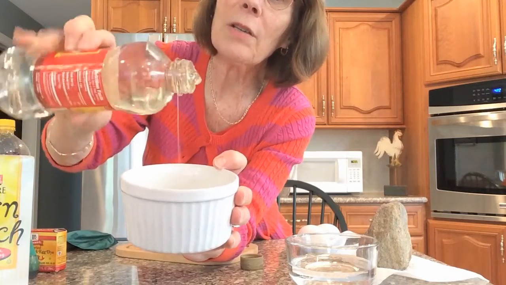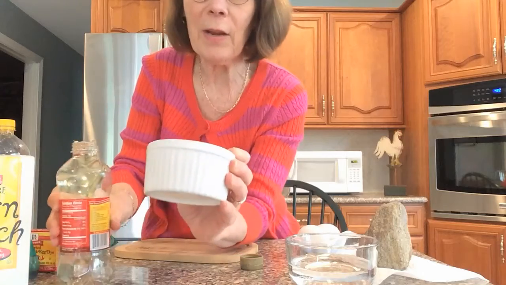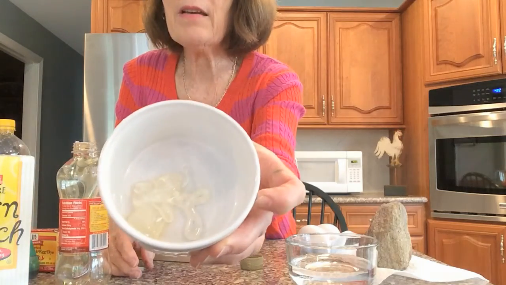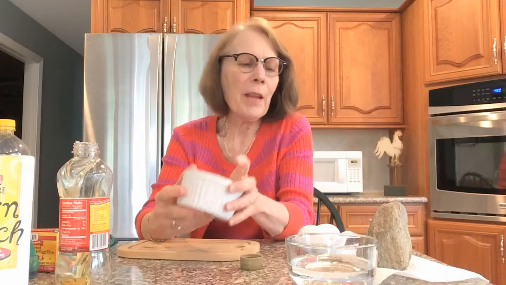But it is also a liquid. It's just a very thick liquid, and now it's kind of lumpy, but when I let it sit for a while, it will spread out. It will take the shape of this container, because liquids do not have their own shapes.